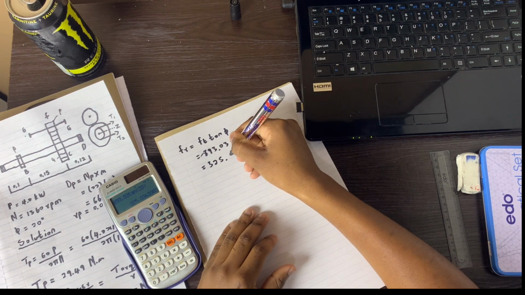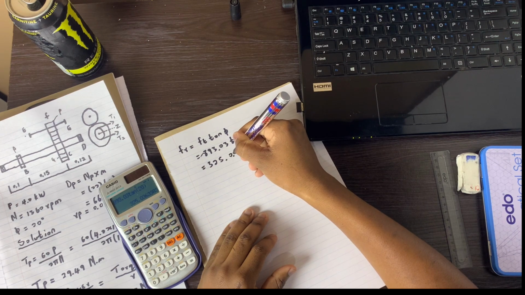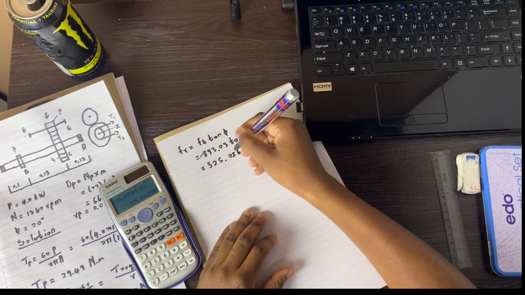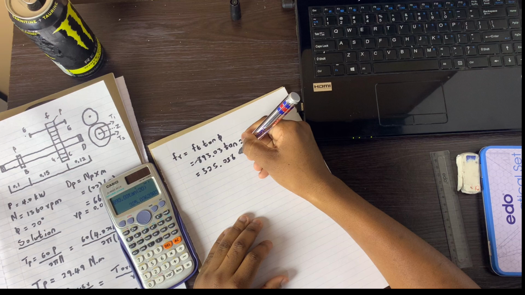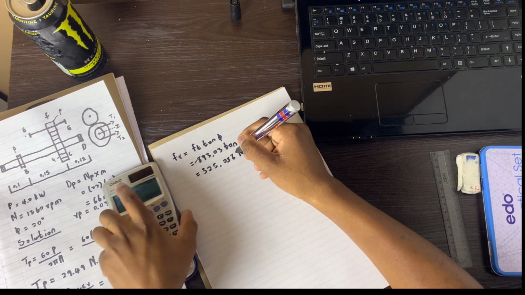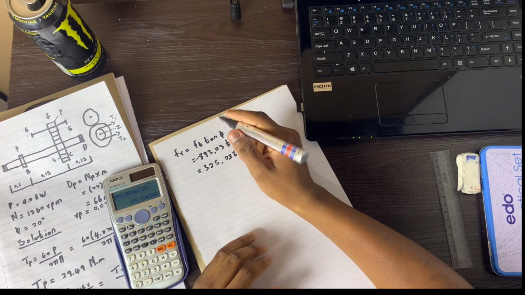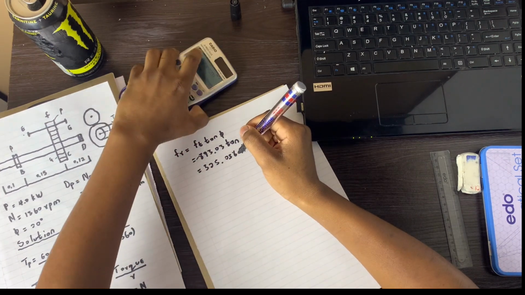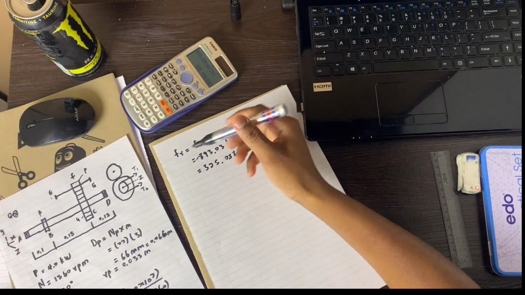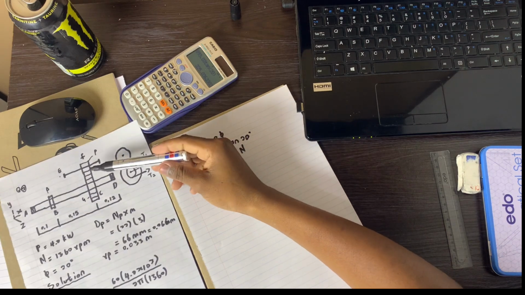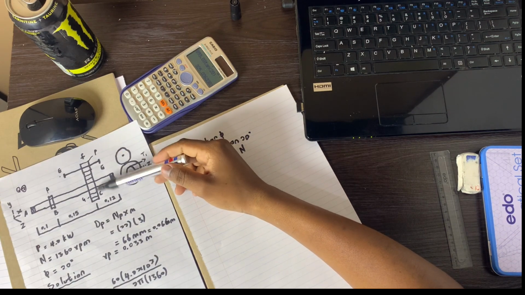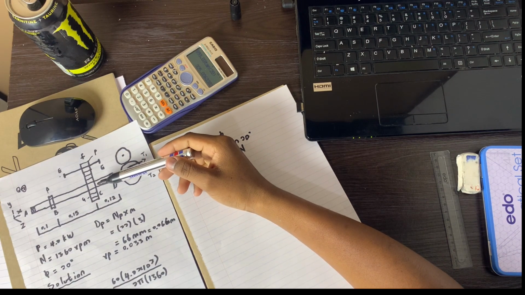The radial load is 325.036 Newton, a force. Now we found the radial and the tangential load on this gear, right?